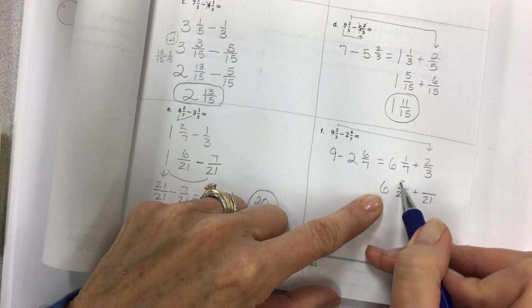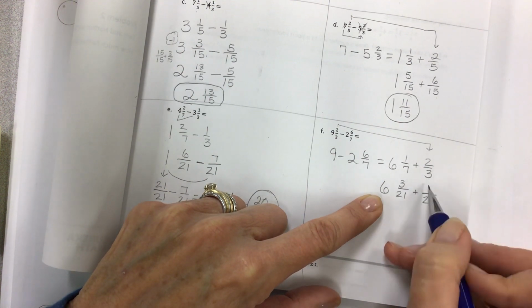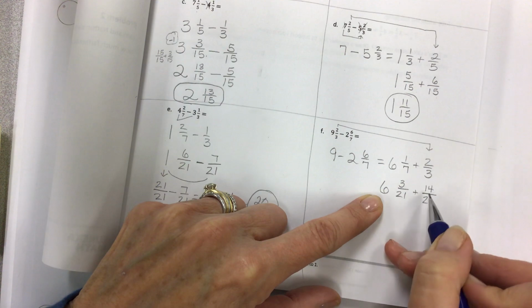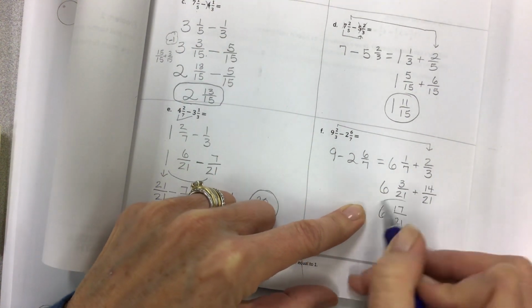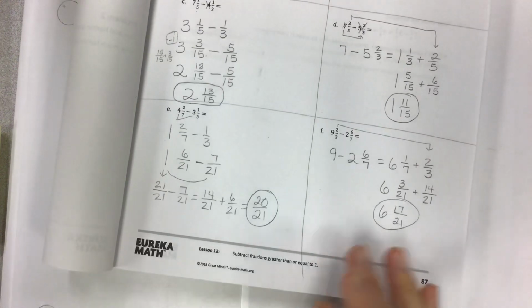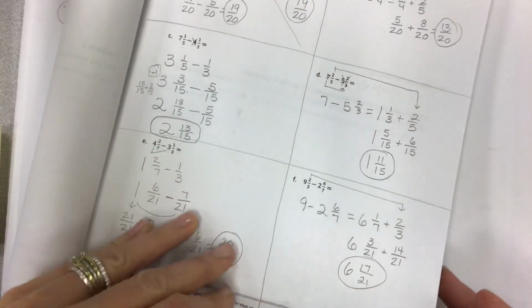And 3 is my scale factor here, so multiply by 1. And 7 is my scale factor for this one, so multiply by 7 and get 14. And we end up with 6 17/21sts. It's so much less writing than if you had to make the improper fractions. It really is, it's a big time saver.